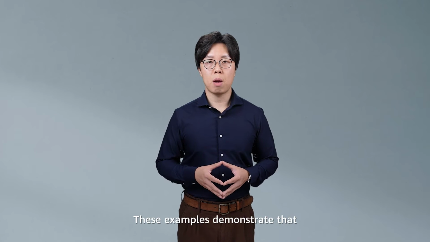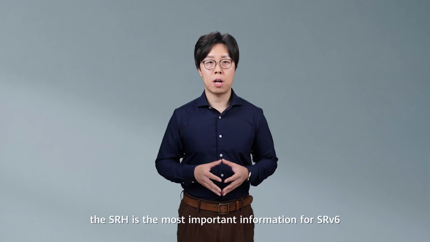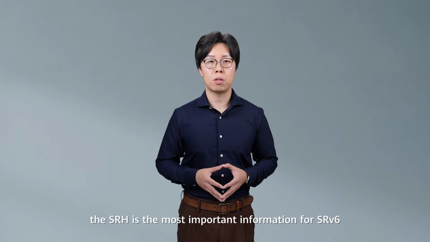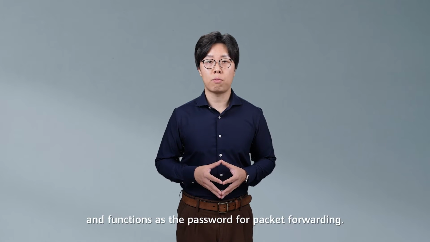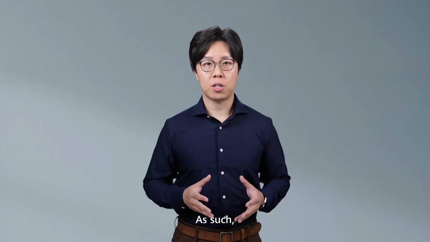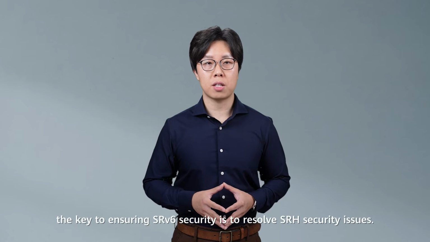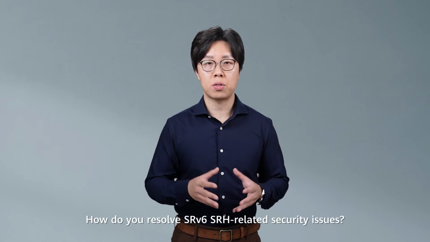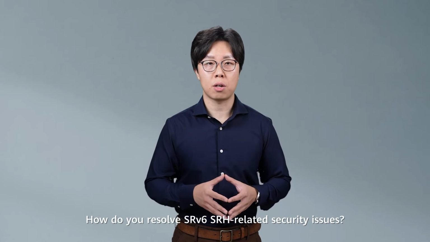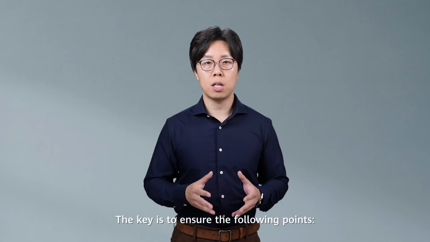These examples demonstrate that the SRh is the most important information for SRv6 and functions as a password for packet forwarding. As such, the key to ensuring SRv6 security is to resolve SRh security issues. How do you resolve SRv6 SRh-related security issues? The key is to ensure the following points.